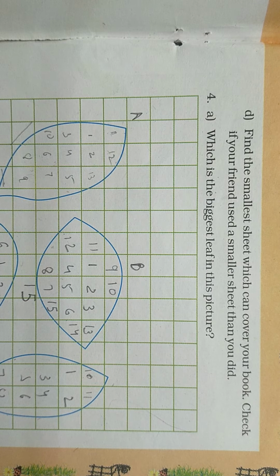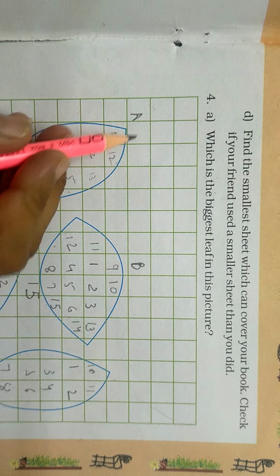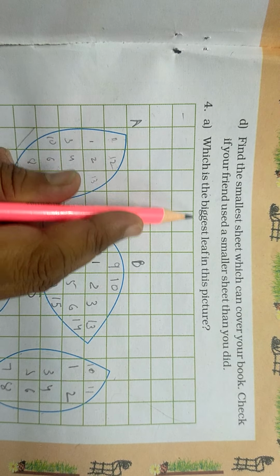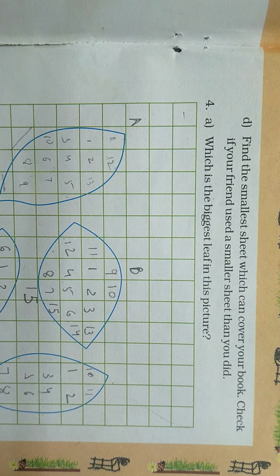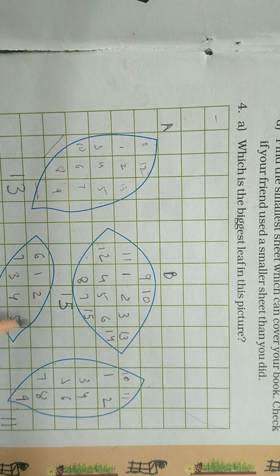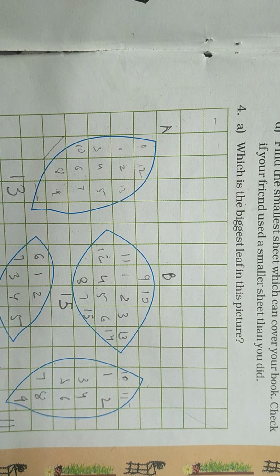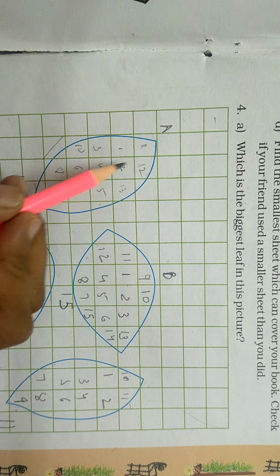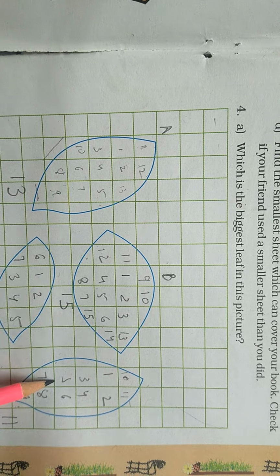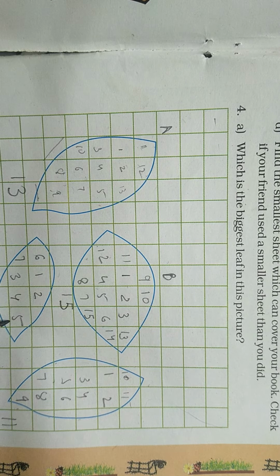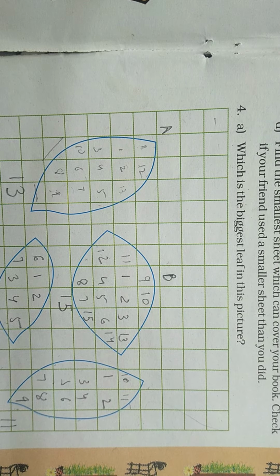Afterwards, page number 159 of your textbook. Question number 4. Which is the biggest leaf in this picture? How will we know which is the biggest leaf? Whatever squares are given in all the leaves, first of all I have given A, B, C and D name to all the 4 leaves, and afterwards I just counted the number of the squares, and from that number of squares we come to know which is the biggest leaf.